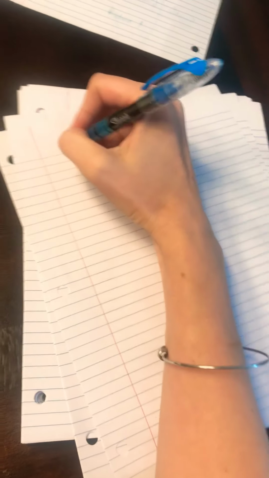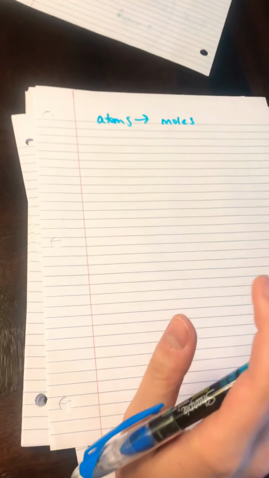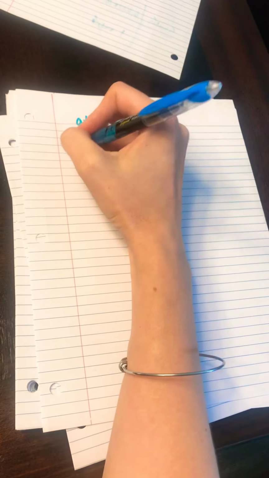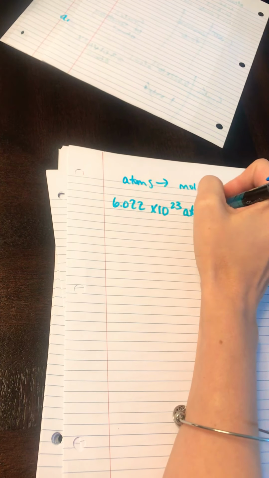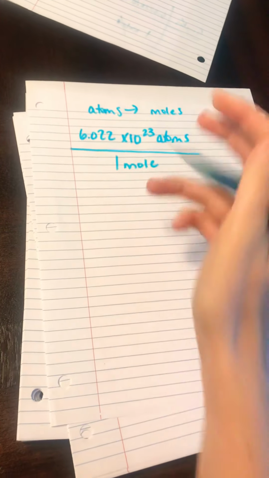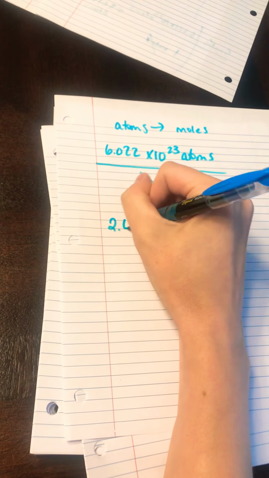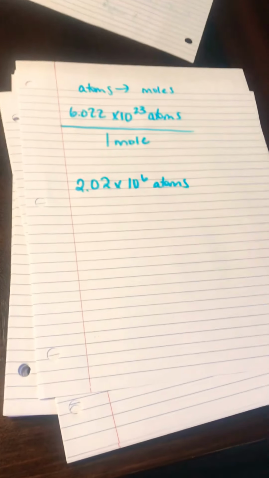Okay. Now, next concept. Let's convert atoms to moles. So we're going to do it backwards. So atoms to moles. Now we use the same conversion factor. The conversion factor is 6.022 times 10 to the 23rd atoms in 1 mole. And we're going to say that we have 2.02 times 10 to the 6th atoms. And I want to know how many moles that is.